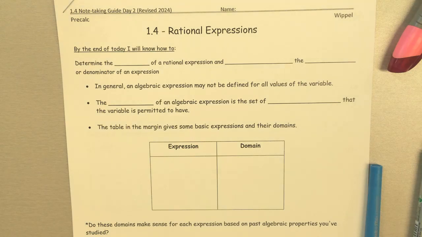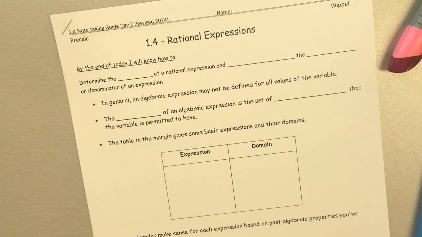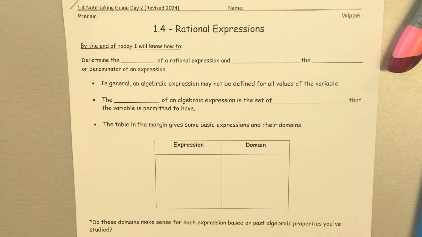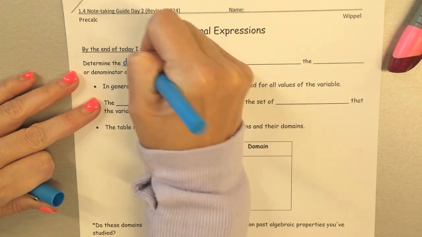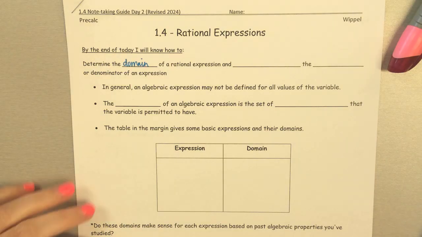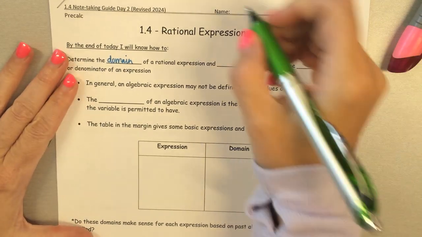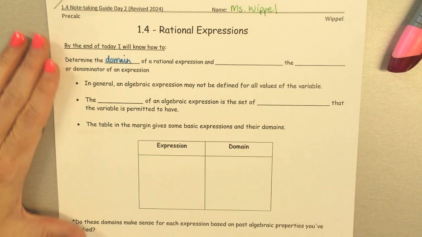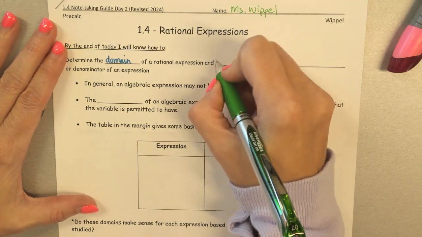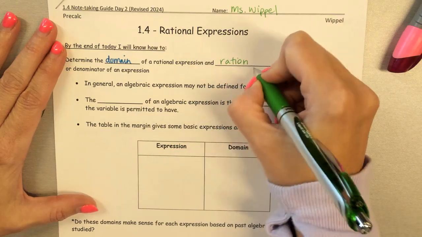Okay, so in today's expressions section, we are going to focus on the domain, and we're going to be able to determine the domain of a rational expression, and we are going to do something that is going to feel wrong. It's going to go against what your math teachers have been telling you for a while. We are going to rationalize the numerator.